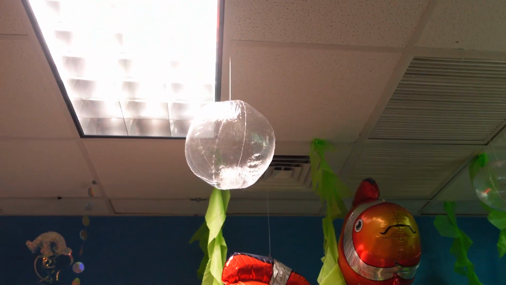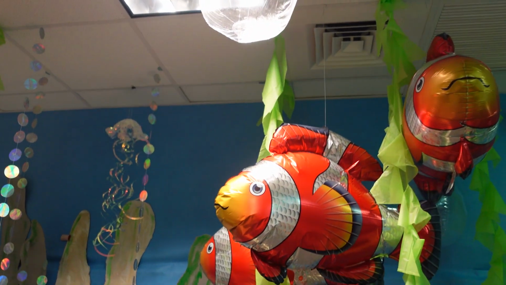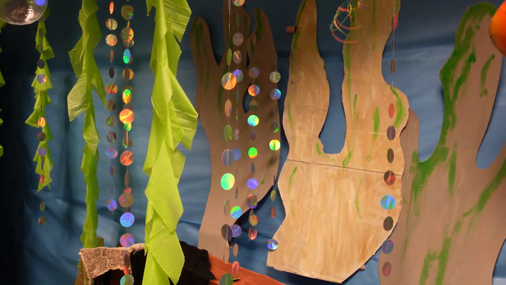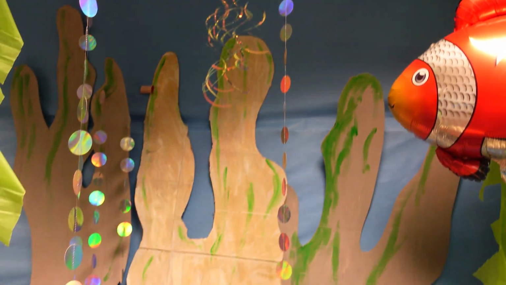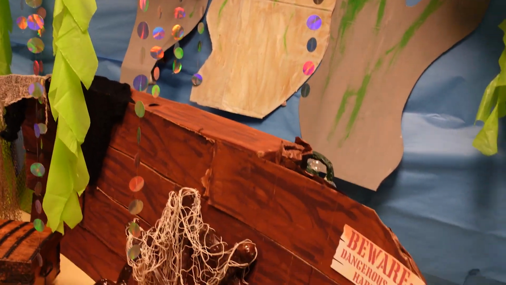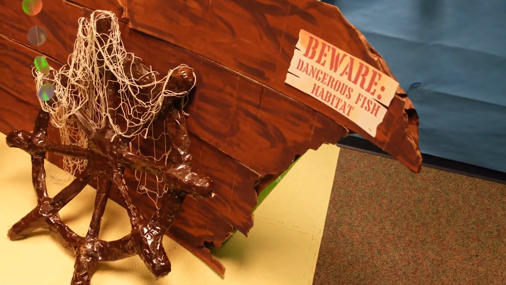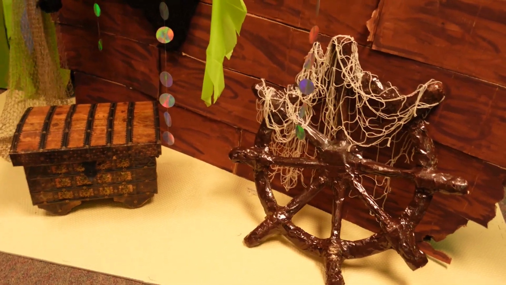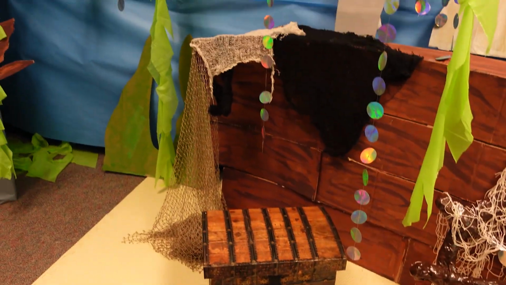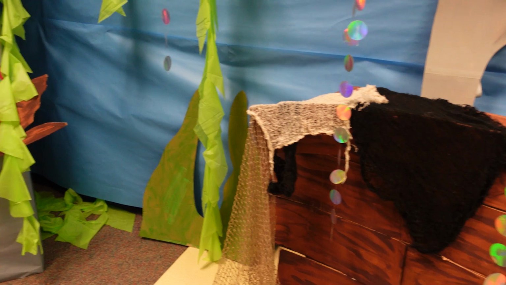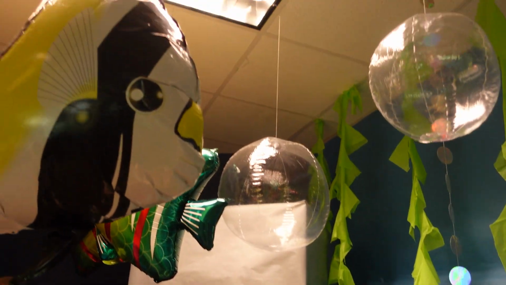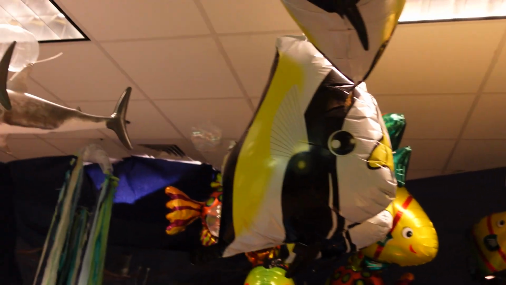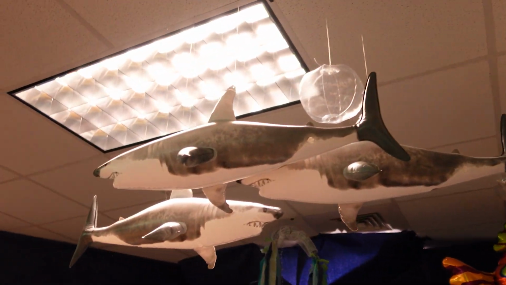And then we've got clear inflatable beach balls to represent some more bubbles, and then these shimmery pieces. And we've got jellyfish up there, painted cardboard. This looks like it's made out of cardboard, the big boat. I mean, y'all, I can't get over it. And I'm so excited to take my students here. Okay, shark tour. I mean, how absolutely incredible. We've got more inflatable fish. We've got some inflatable sharks.